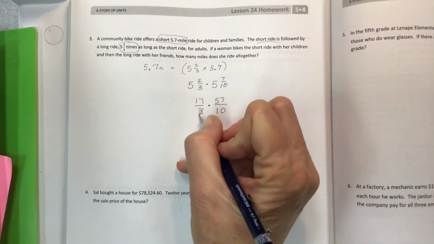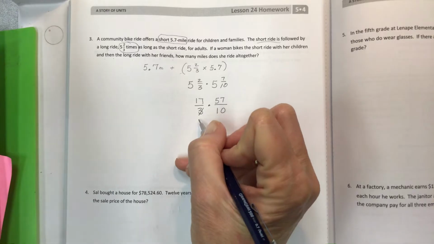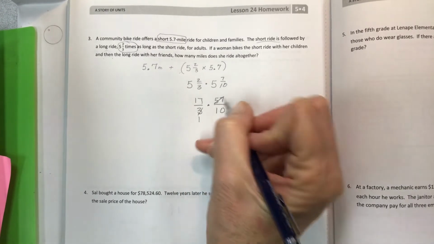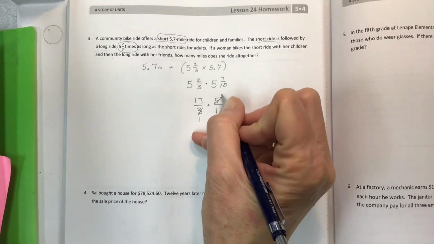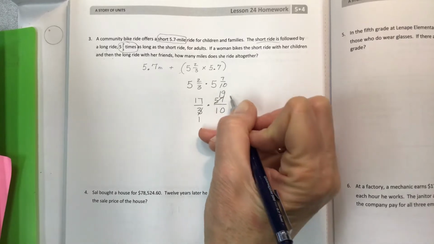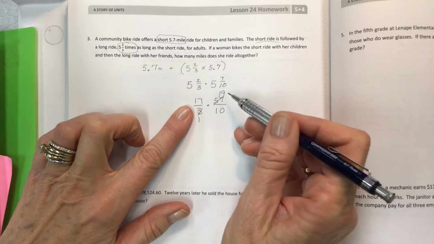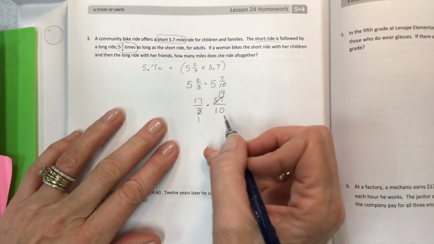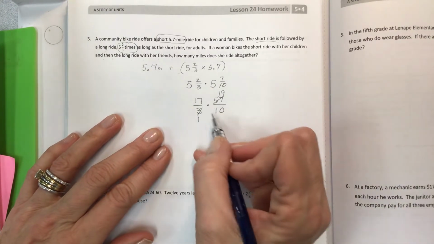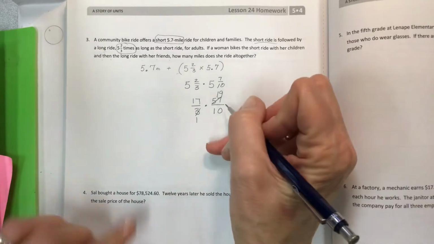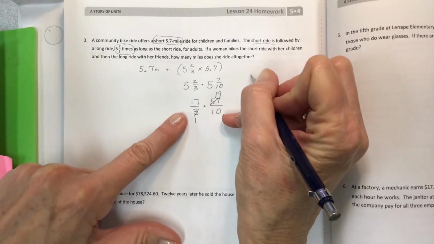So I can cross cancel here, dividing 3 by 3 one time, and dividing 57 by 3, 19 times, which I know it's still 17 times 19, but hey, that's better than 57 times 17 and then divided by 30, which is what we would have if we didn't simplify.